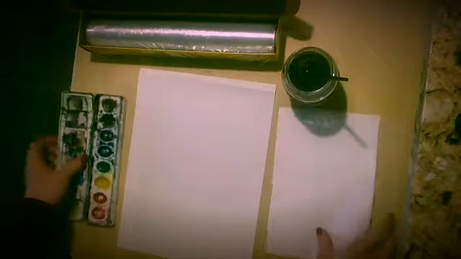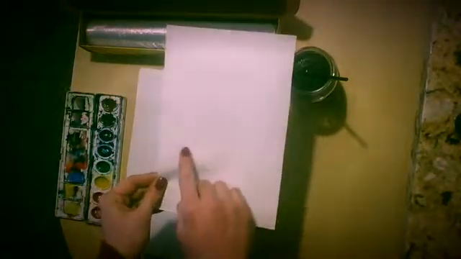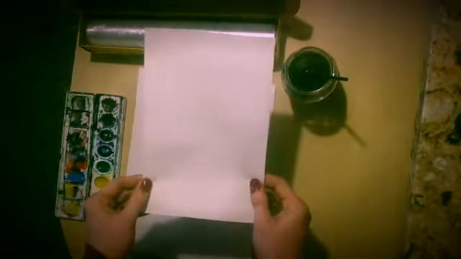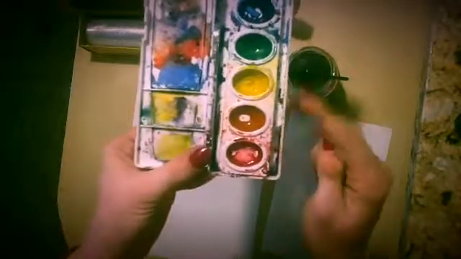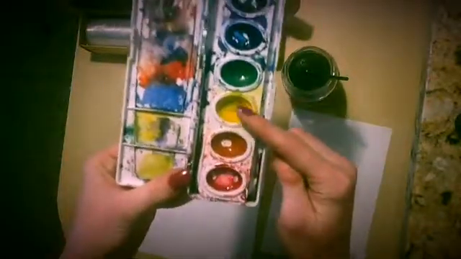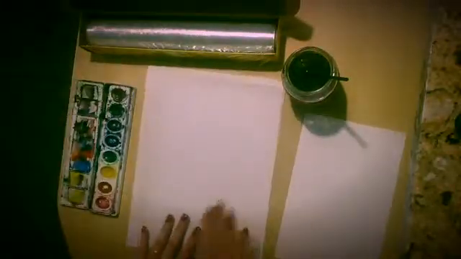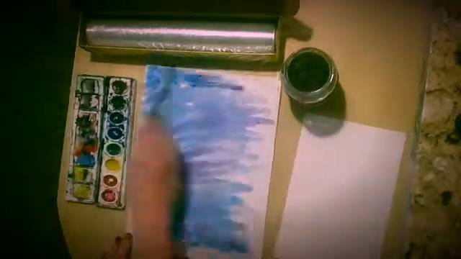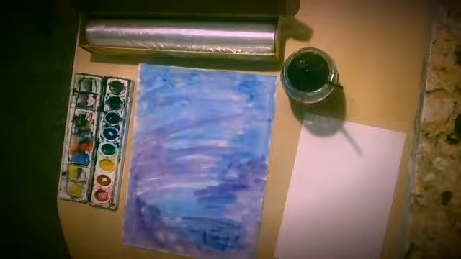I suggest using cool colors for the big paper and warm colors for the smaller paper. That way your fish bowl will look like it's filled with cool water, and your fish will maybe look like goldfish because of all the warm colors you use. So let's get started painting the big paper with some cool colors. I'm using blue, purple, and green.